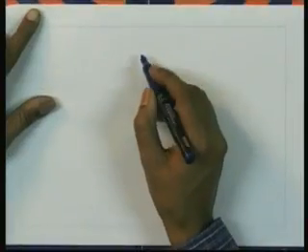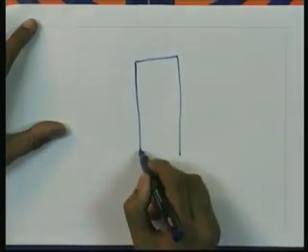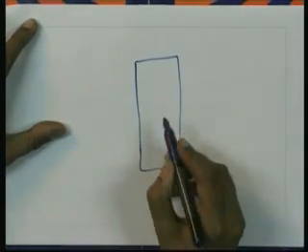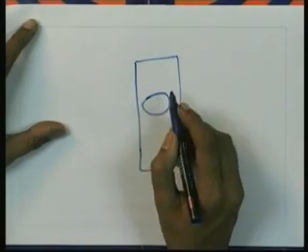For example, let's have on this piece of paper a specification in terms of a use case diagram. So all of us know what a use case diagram is.